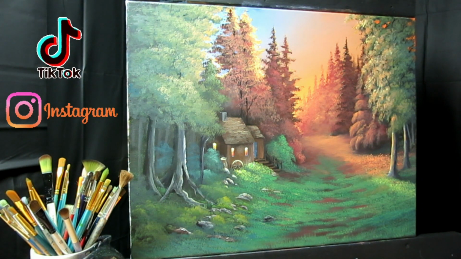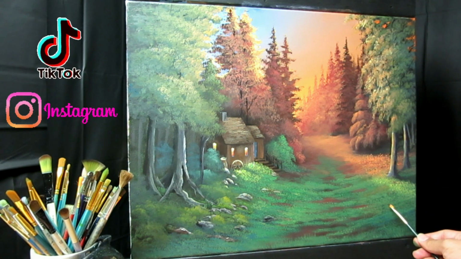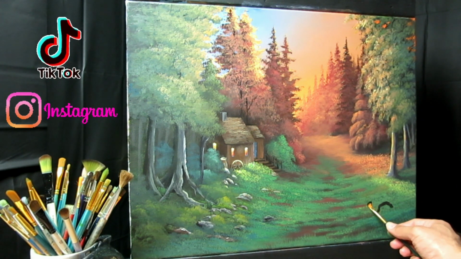And drop in a few rocks in here just to balance the painting. Maybe we can drop one over here. And I'm using black right now, and maybe we can drop in a smaller one here.